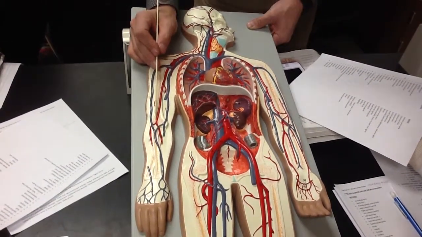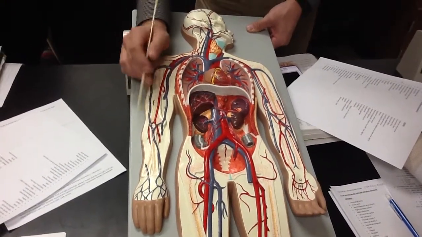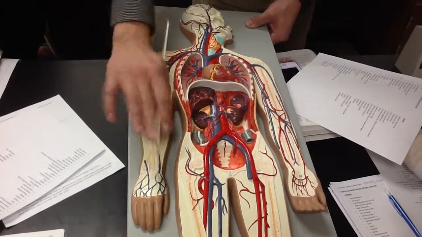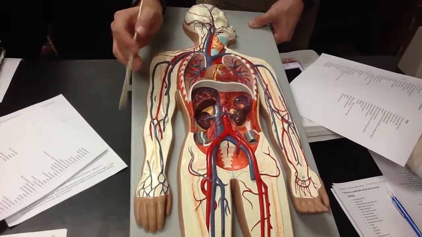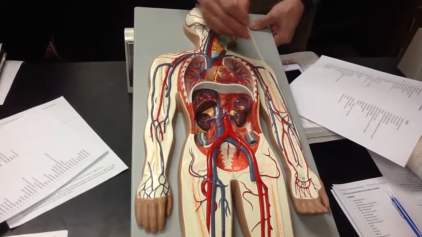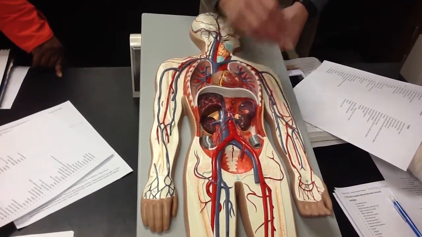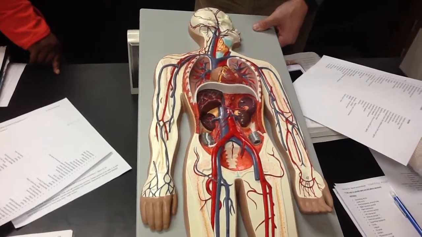And that will run all the way to the elbow area, then it'll split into the radial and the ulnar, which radial is usually on this side, but see how its hand's not in anatomical position here. Alright, so that's radial, that's ulnar. This hand's in anatomical position, so we know that's the radial on the thumb side, and that's the ulnar on the medial side of the forearm.